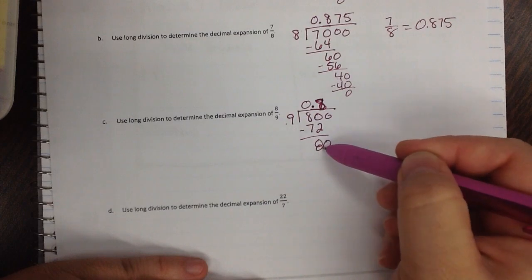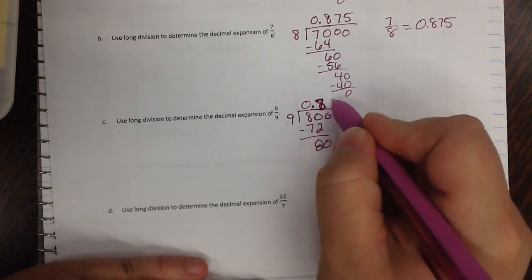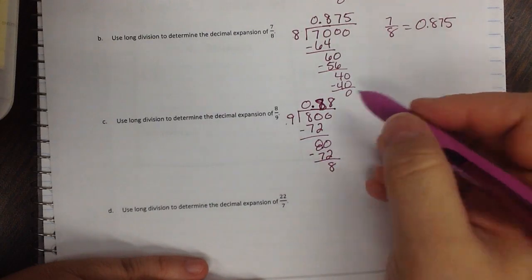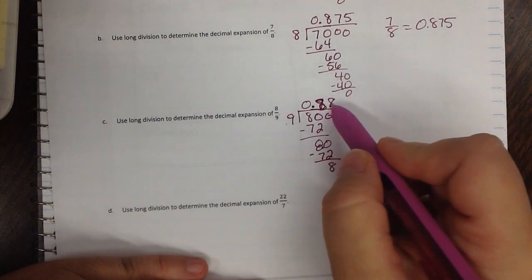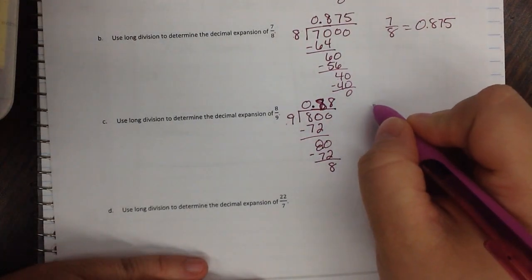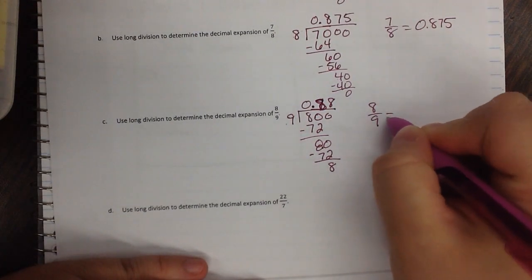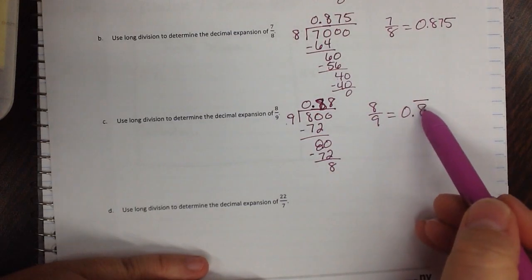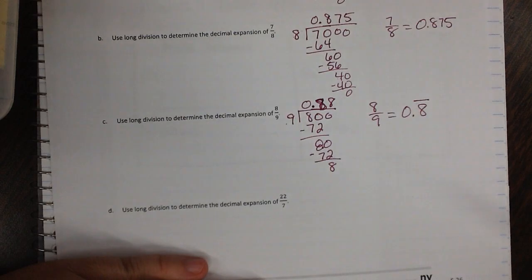So what's happening is we're going to get the same thing. 9 goes into 80 8 times. We subtract 72, we get 8. So what that means is that this is going to be repeating. It's going to go on forever. So 8 over 9 equals 0.8 repeated. So that's the only number that repeats, the 8. And that's called a repeating bar.